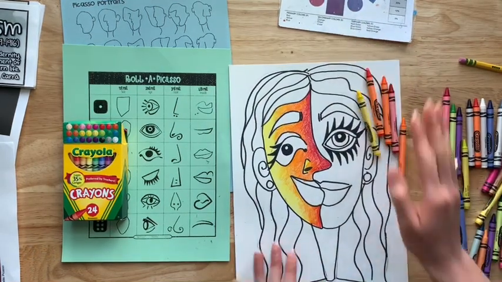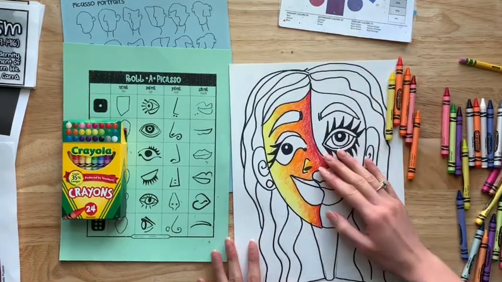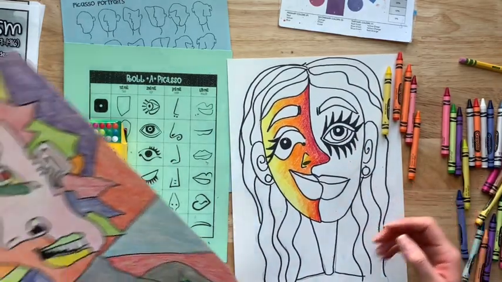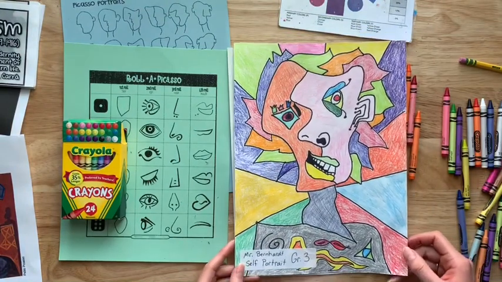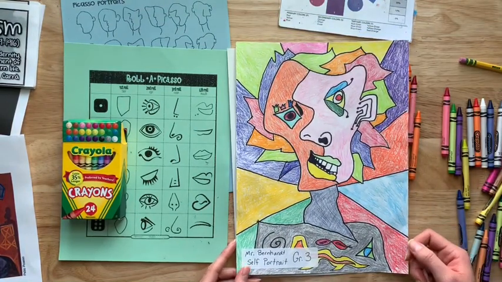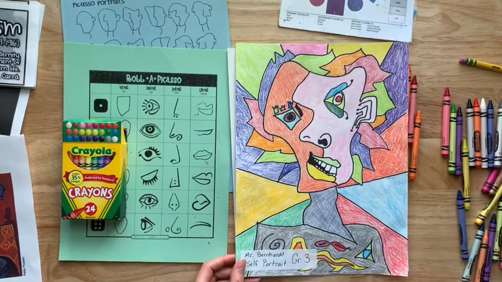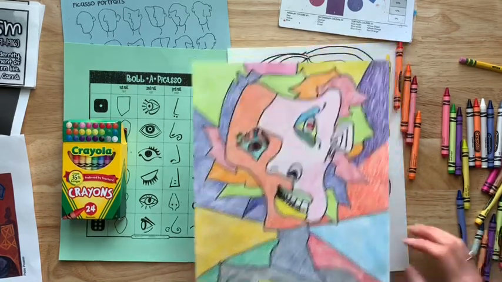Now keep in mind that you don't have to color your piece just like mine. I'm just showing you some different techniques. I have an example here, which is actually Mr. Bernhardt, our 3rd grade teacher. He created his own self-portrait and he didn't use the blending technique like I did, but his piece looks just as awesome as anybody's.